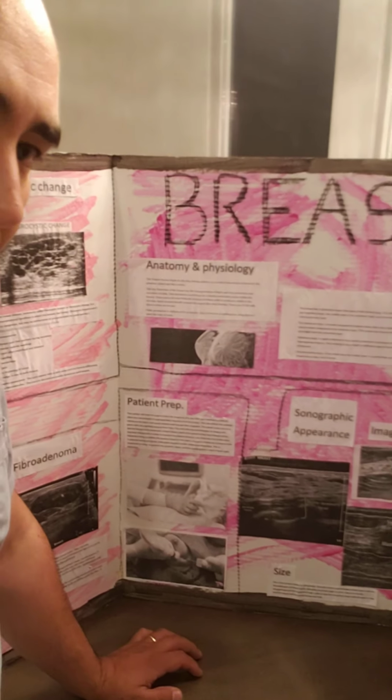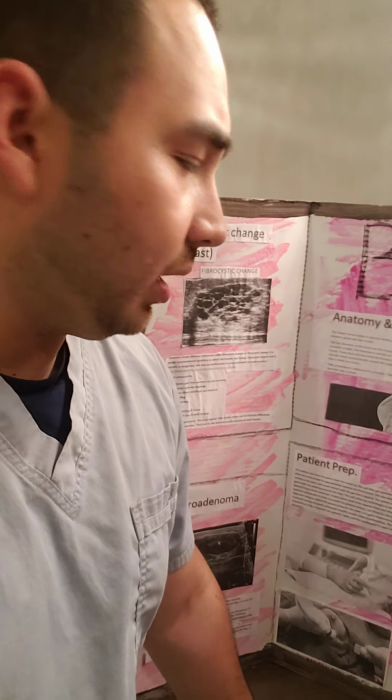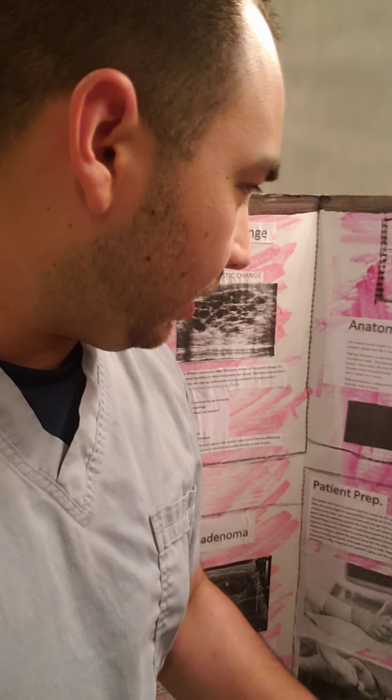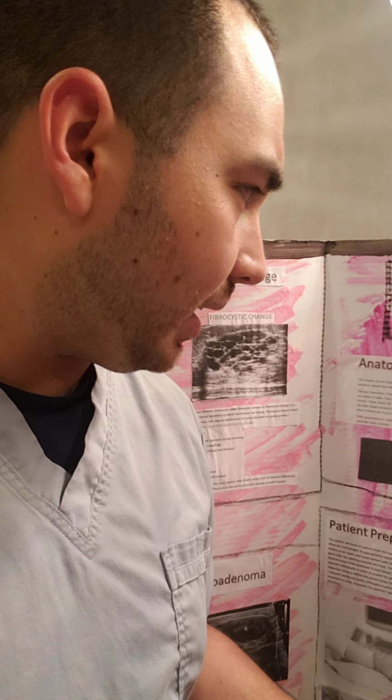There are three distinctive layers of the female breast, which are the premammary, mammary, and the retromammary layers. These are three different types of tissues located within the breast. The premammary layer is the most superficial, the most outer layer of the female breast. It's mostly composed of fatty tissue. It is hypoechoic on ultrasound, which means that it is less bright than the next tissue that we're going to talk about, which is the mammary layer right here.